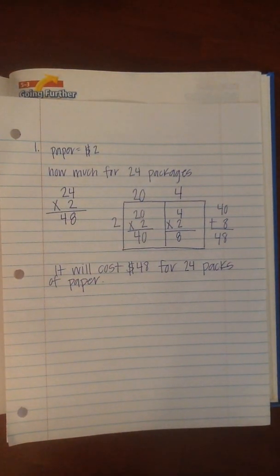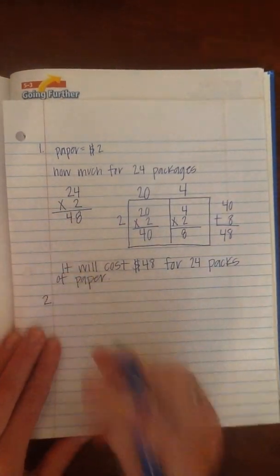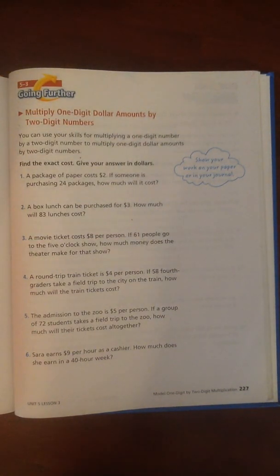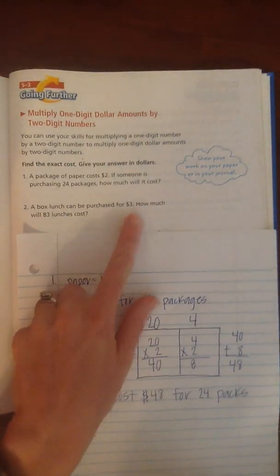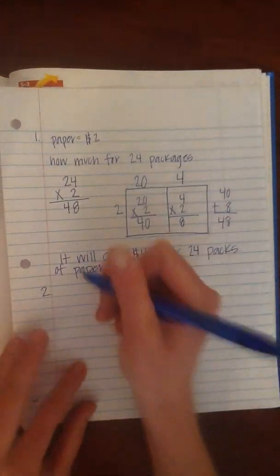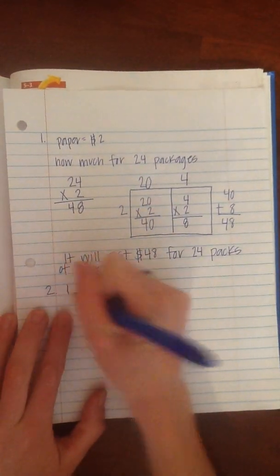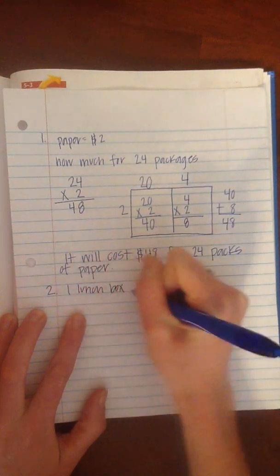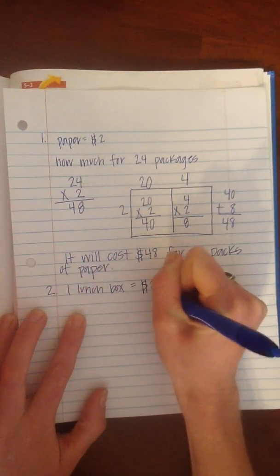Okay, so now I'm going to do problem number 2. A lunchbox can be purchased for $3. How much will 83 lunchboxes cost? Okay, so I know one lunchbox is $3. We want 83 of them. So let's see. One lunchbox equals $3.